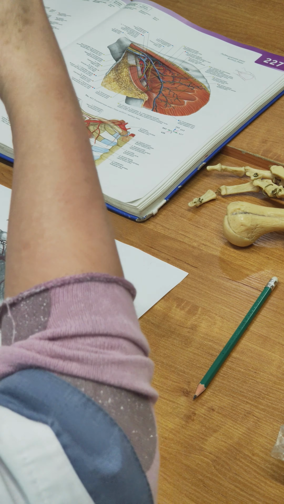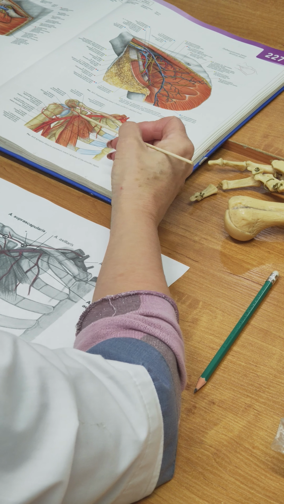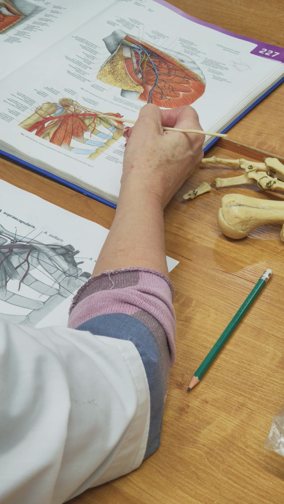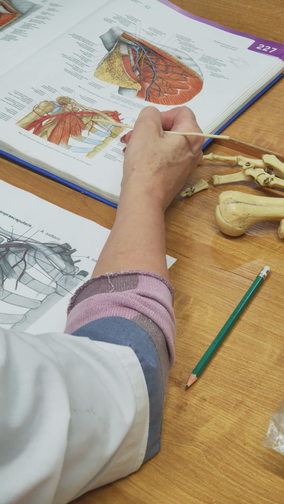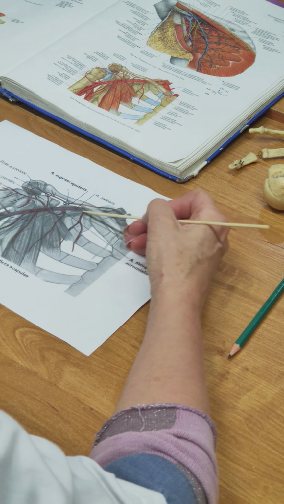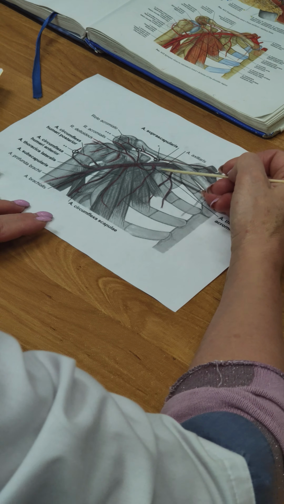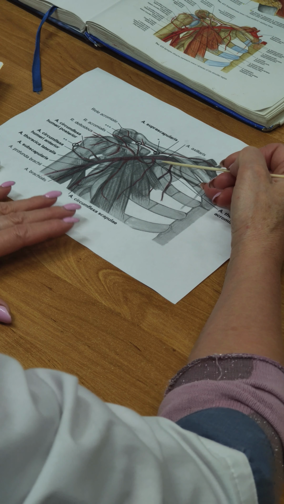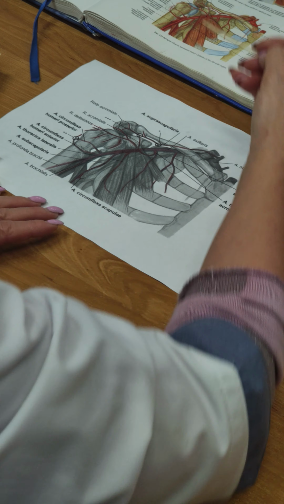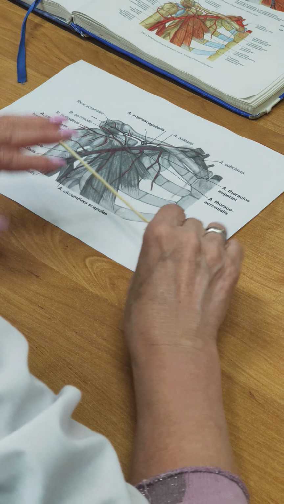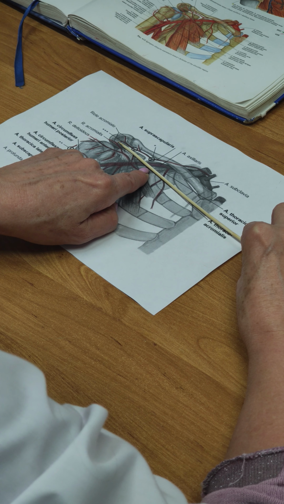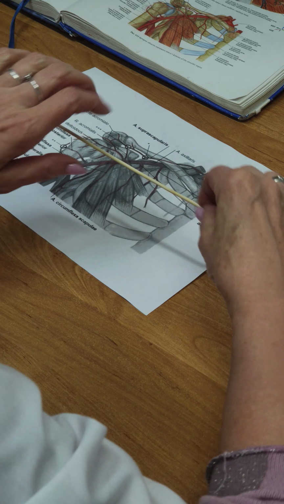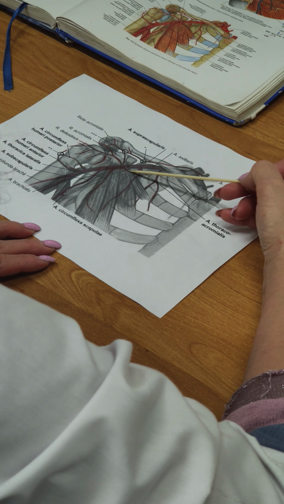This is where arteria axillaris begins and forms branches. These branches are named arteria thoracica superior. The second artery is named arteria thoracoacromialis. Thoracoacromialis is located at the superior margin of musculus pectoralis major. This is the projection, and here you can see arteria thoracoacromialis.